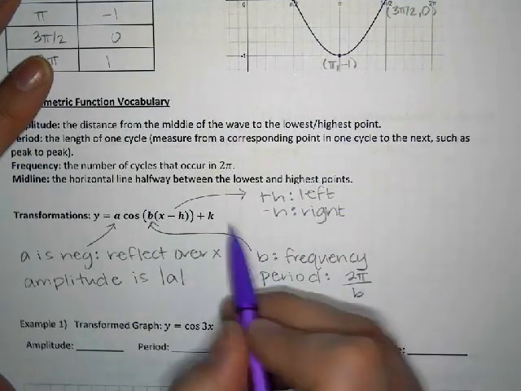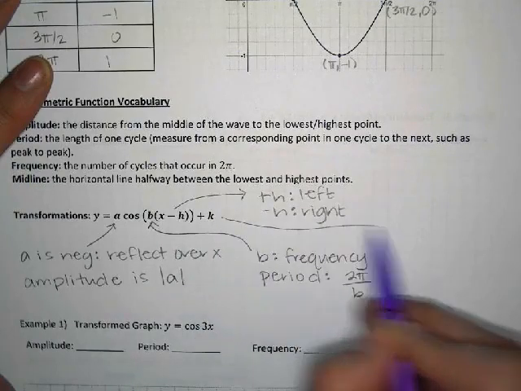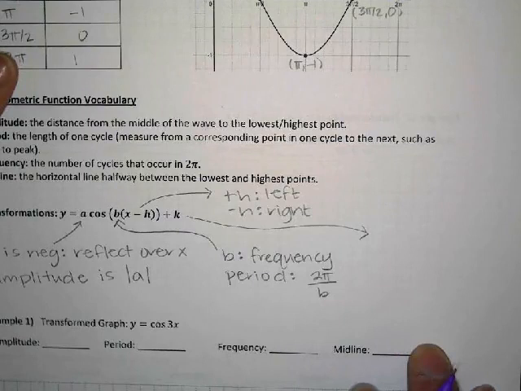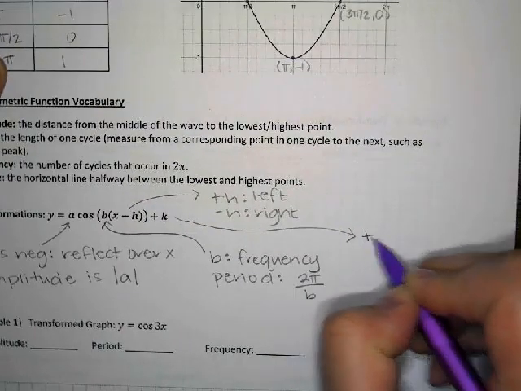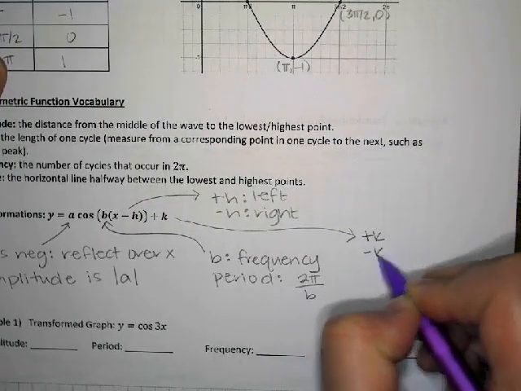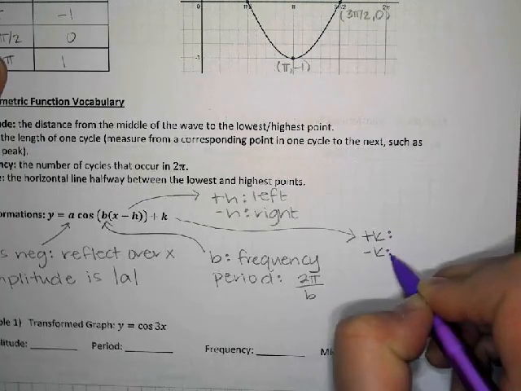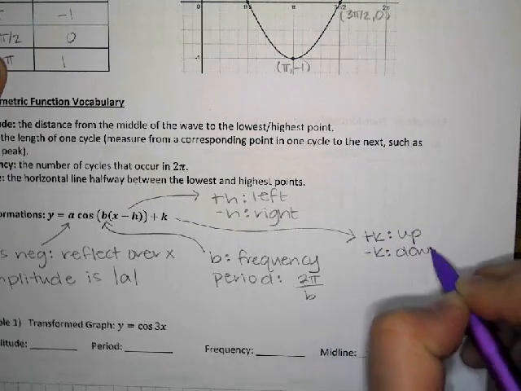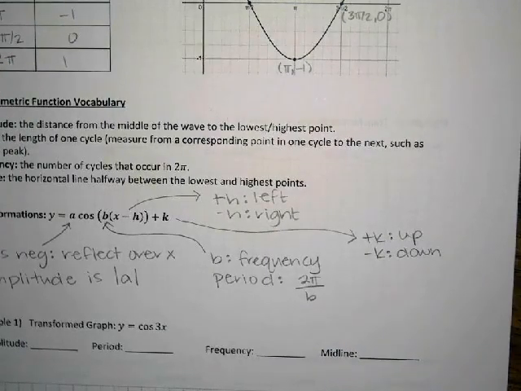You can call that a horizontal shift, or you can call that a phase shift. Either one of those is fine. A positive k is going to shift the graph up. A negative k is going to shift the graph down. And we can call those a vertical shift. They don't call it anything different in trig functions.